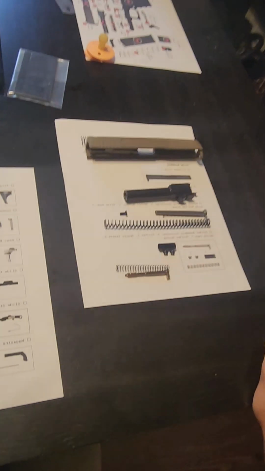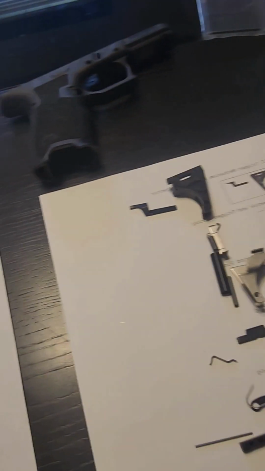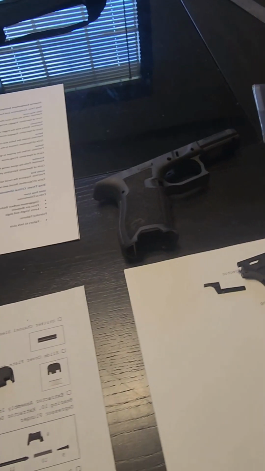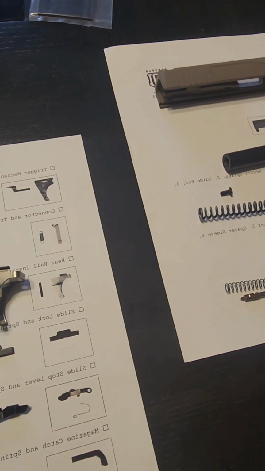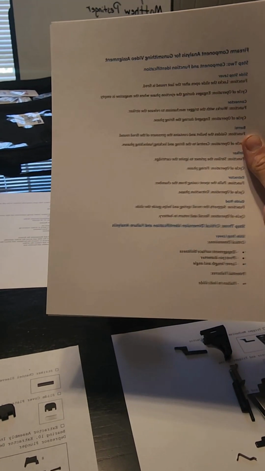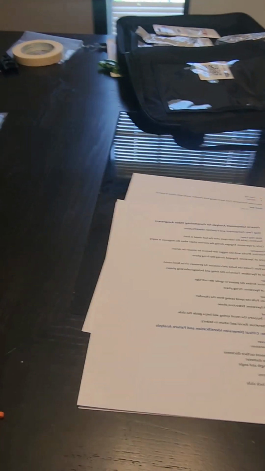Video proof. We're going to be discussing the firearm, which has been completely disassembled. I randomly selected 6 of these items to discuss and talk about. I have it all written down here, printed out nice and pretty.